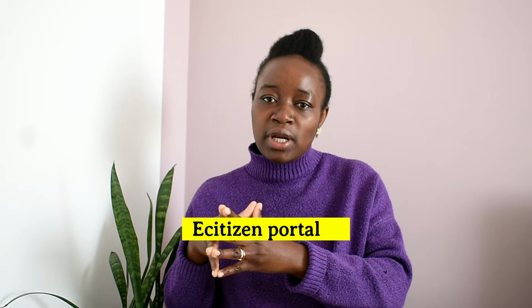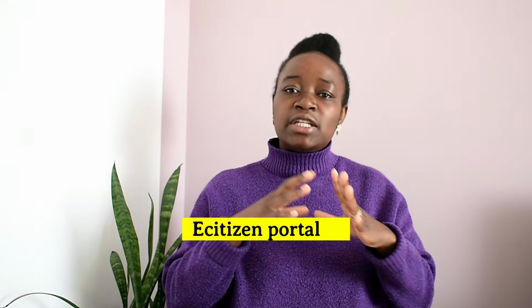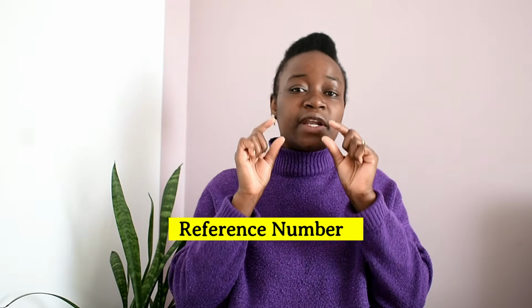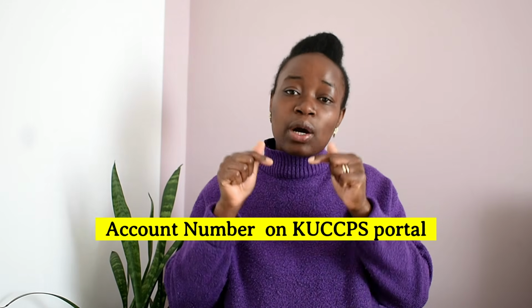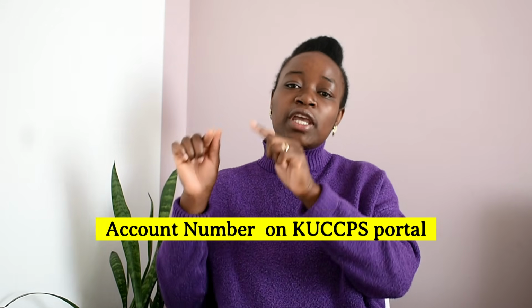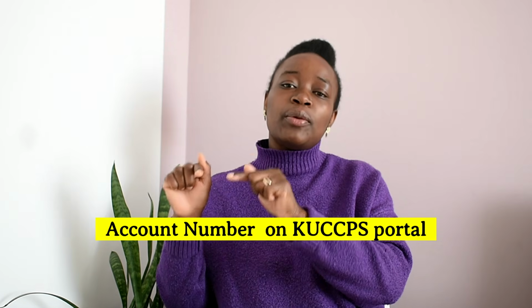So to pay, you can do this via M-Pesa, but you can only pay through the eCitizen portal. Don't go to any other website that tells you pay here, because you also have conmen going around conning people. Make sure that you do your choices in the KUCCPS portal and you do your payment in the eCitizen portal. When you go to do your payment, they will ask you for a number. The reference they are referring to is the account number they gave you in the KUCCPS portal when you were doing your application.